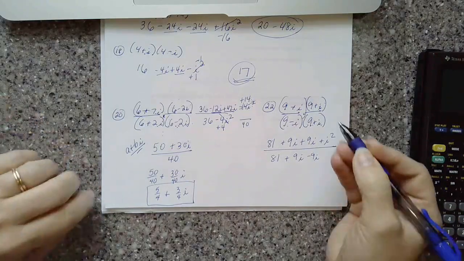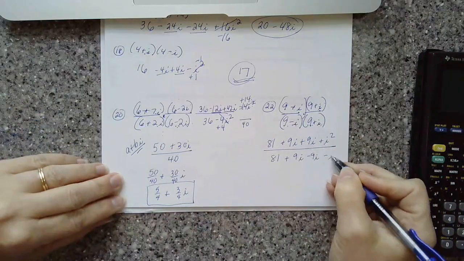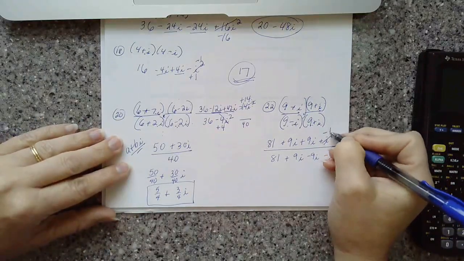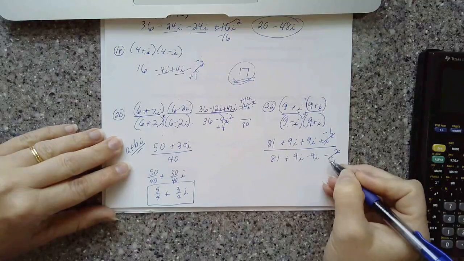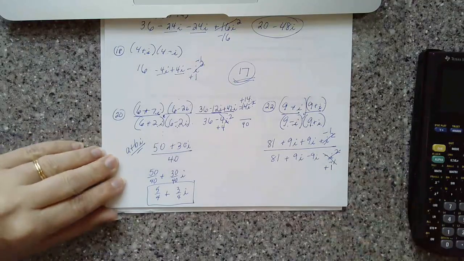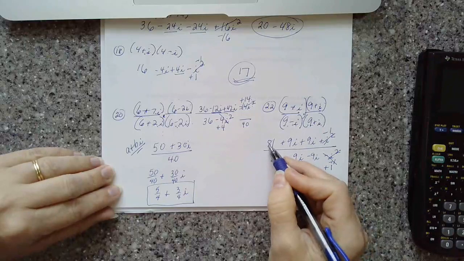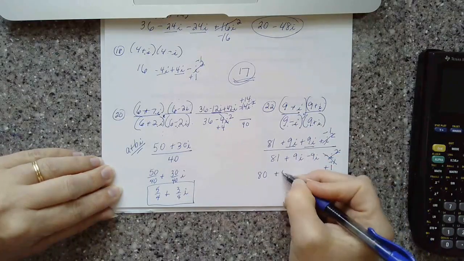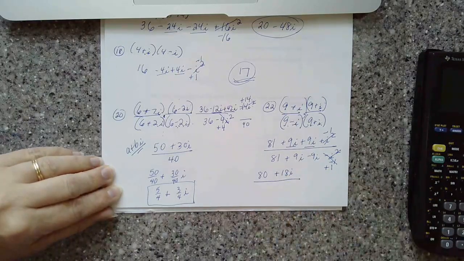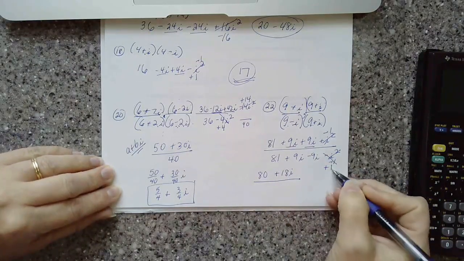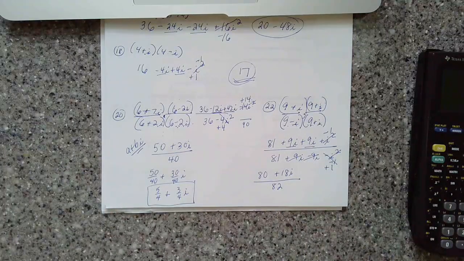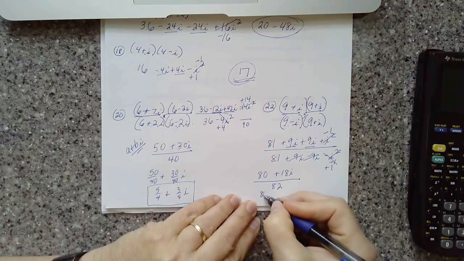Then let's clean this up. i squareds are negative ones, so that's negative 1 or plus 1 there. All right, in the numerator I have an 81 minus 1, which is 80, a 9i and 9i, which is 18i. In the denominator, 81 plus 1 is 82. 9i and minus 9i cancel out. Then lastly, we need to pull this apart into a plus bi form. So we have 80 over 82 and 18 over 82 with the i. And then those will reduce.